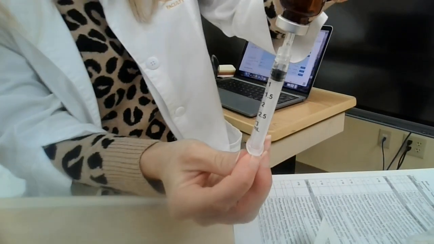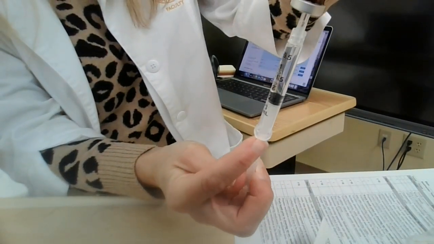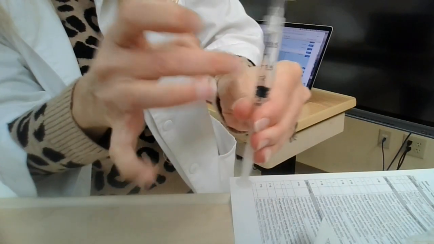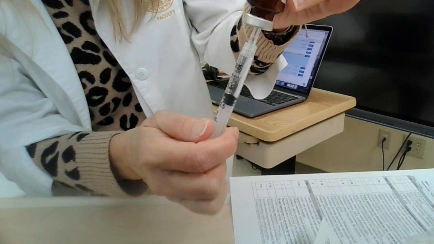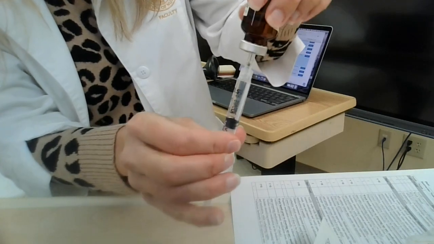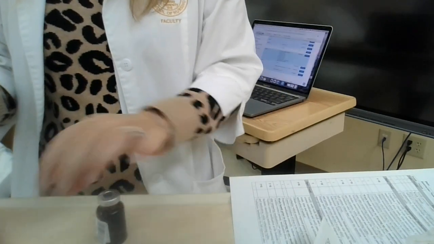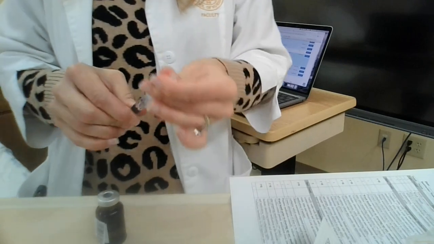Okay, we're going to go ahead and draw back. If I have any air, you're going to flick it to the top and push that air back in. You can only do that when you're still in the vial. Okay, so I've got my 2 milliliters, and now I'm ready to do check 2.